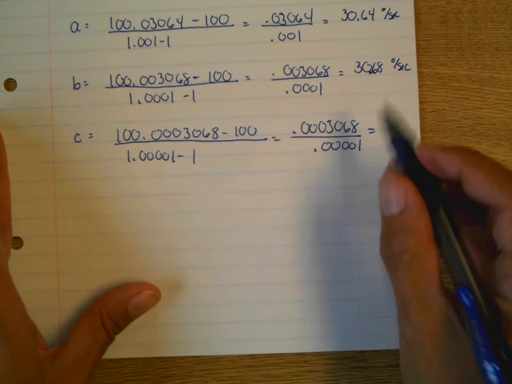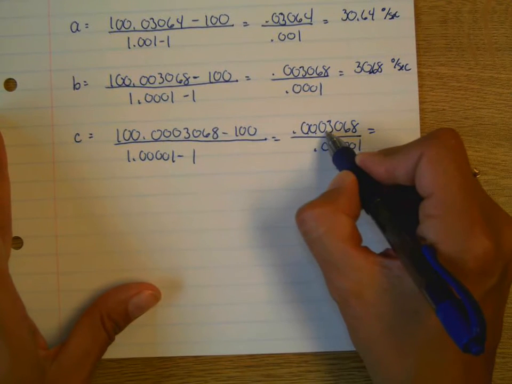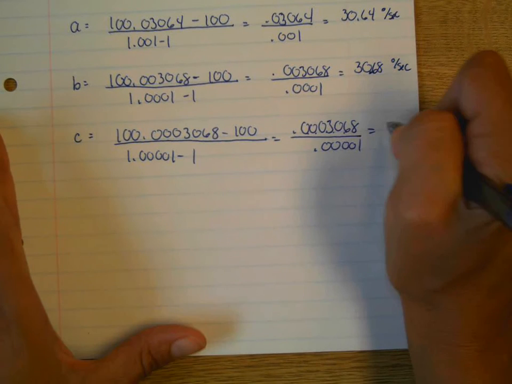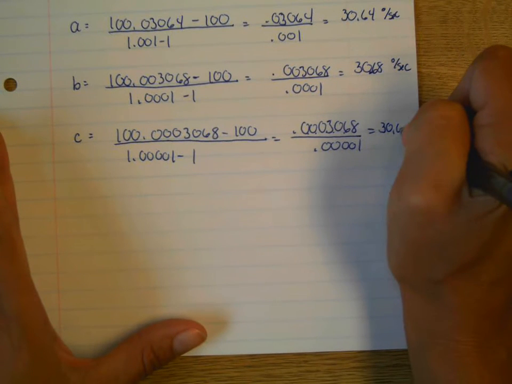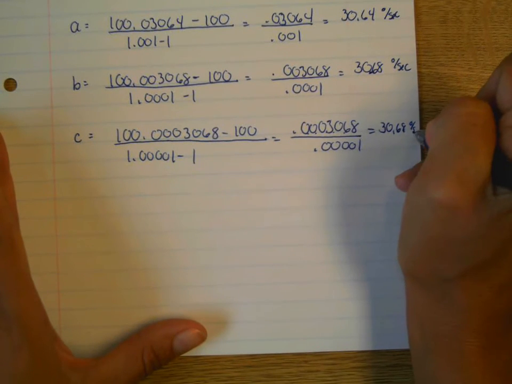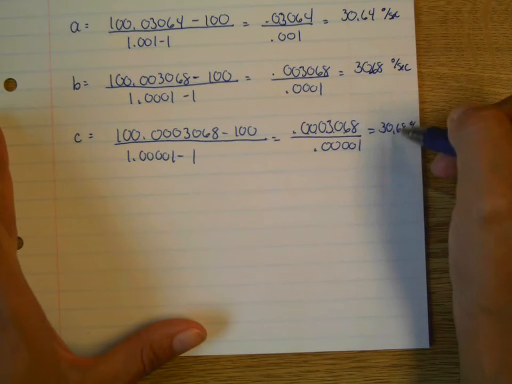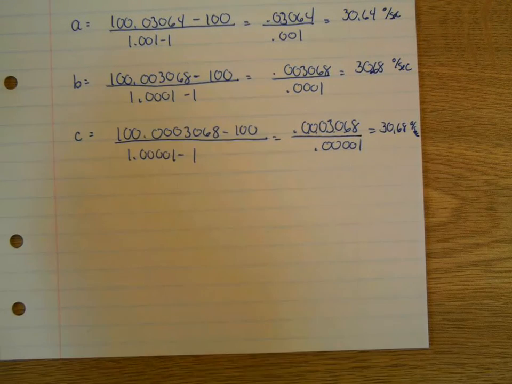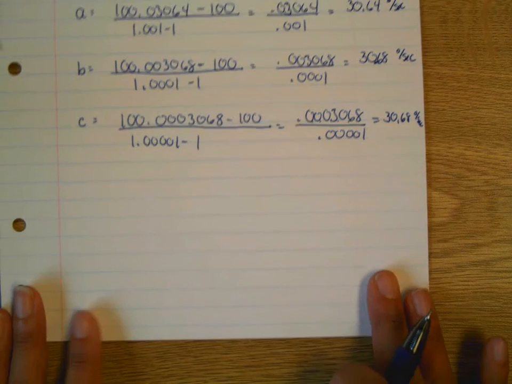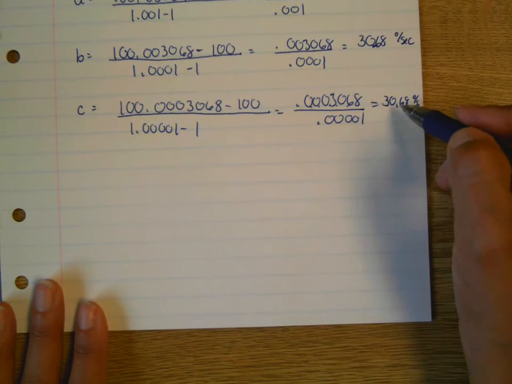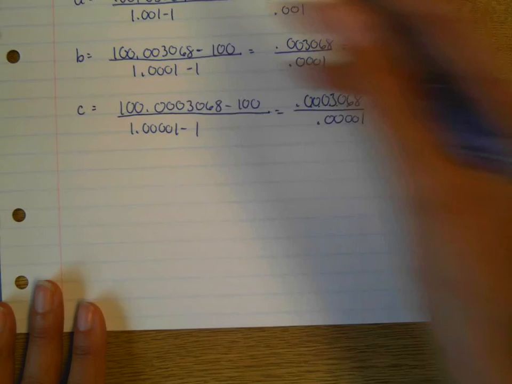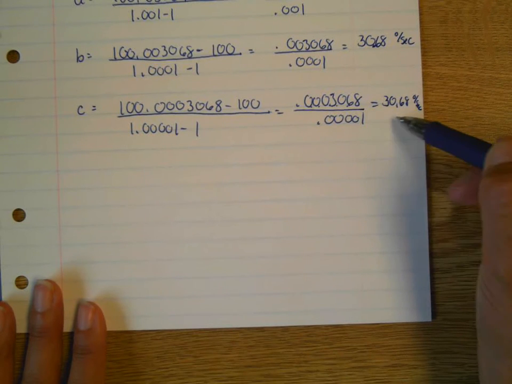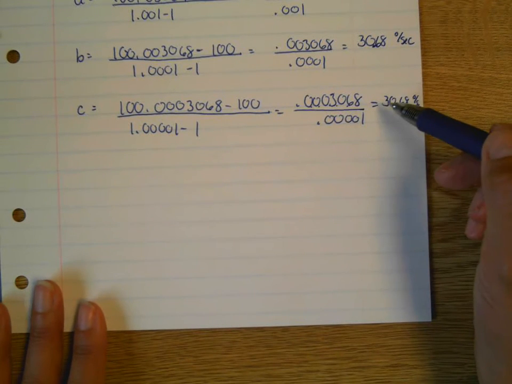And if you move everything over 5 places, 1, 2, 3, 4, 5, you're going to see we're going to get that 30.68 degrees per second. And now we've gotten the same thing twice. So what we just found is the limiting value. The closer we get to 1, the closer and closer we get to 30.68.